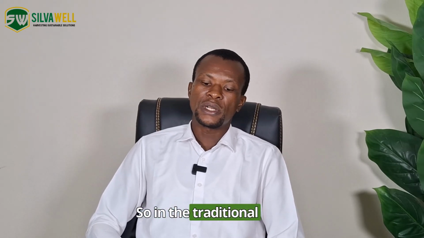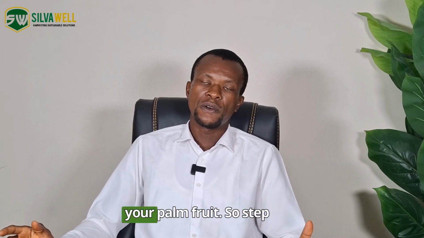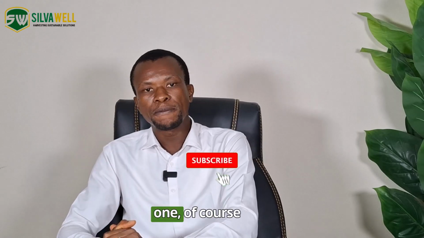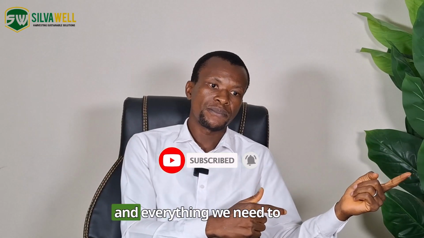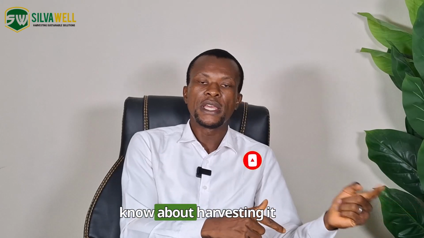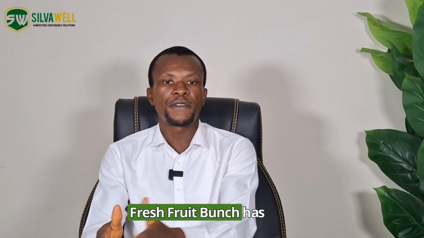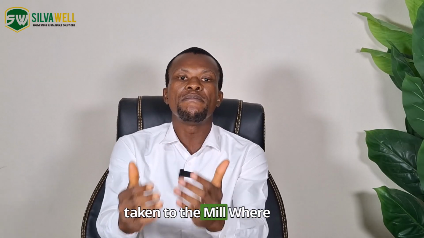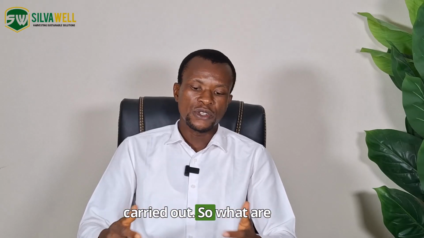So in the traditional method, what are the steps in the processing of your palm fruit? Step one, of course, we've discussed harvesting and everything we need to know about harvesting. So now the FFB, the fresh fruit bunch, has been harvested. It has been taken to the mill where processing has to be carried out. So what are the steps?